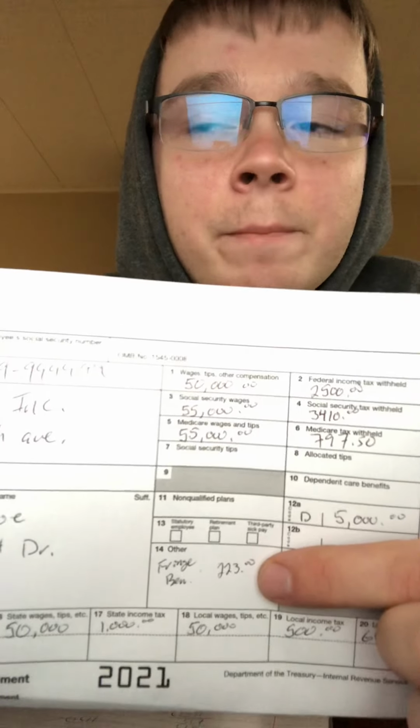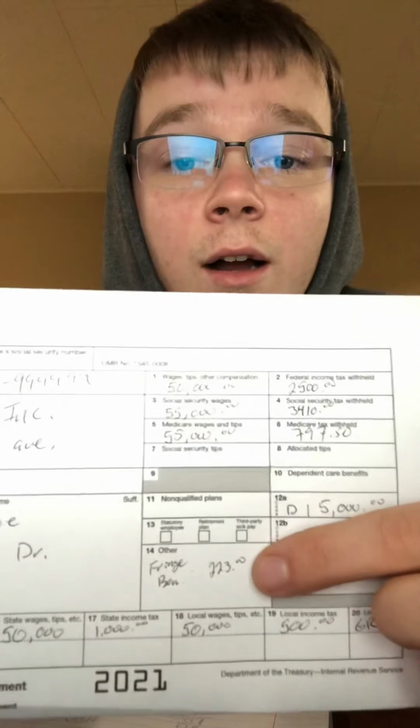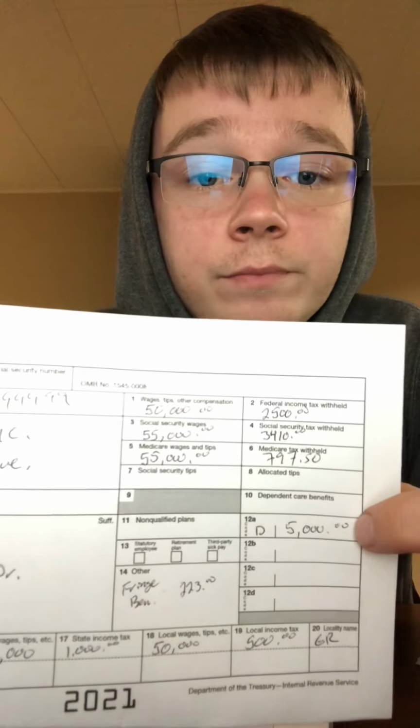And like I said, don't worry too much about box 14. I've also seen medical health insurance premiums in box 14 versus box 12. Box 14 is very similar to box 12 in the sense that it can have deductions for your payroll in it, but mainly they come from box 12.